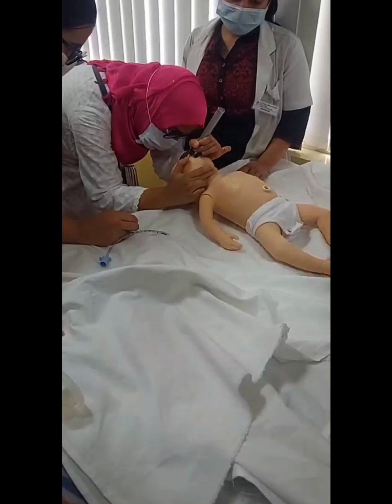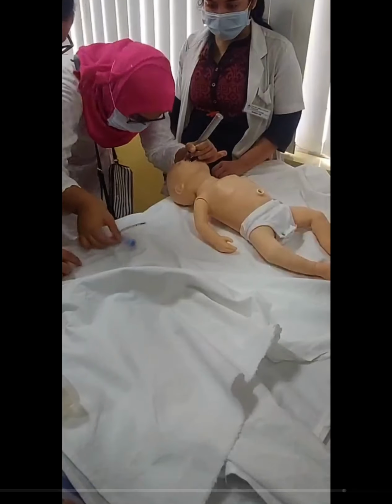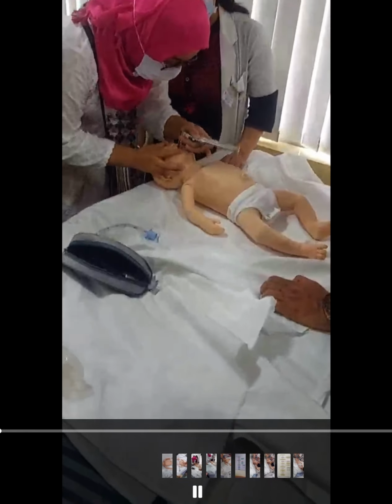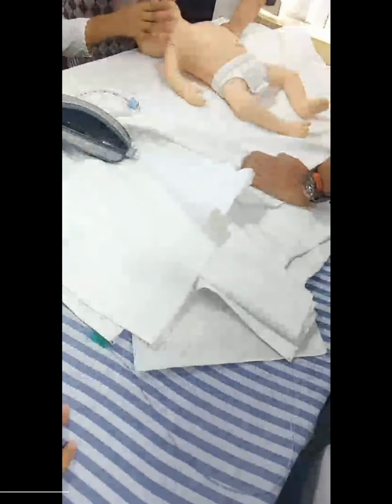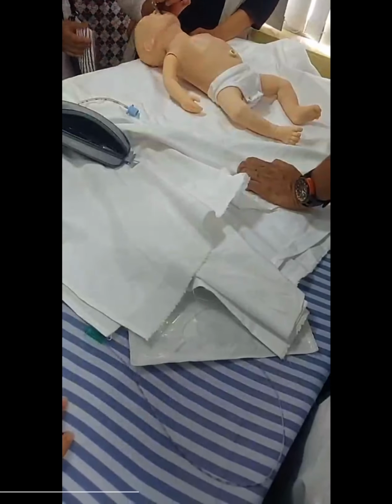Some people will require pressure. At that time you will ask someone to apply it, because you are with gloves. Then you will introduce the ET tube. Okay, guys. So basically the blade that we use here is the Miller's blade, that is a straight blade. This has been discussed in my anesthesia video, guys.